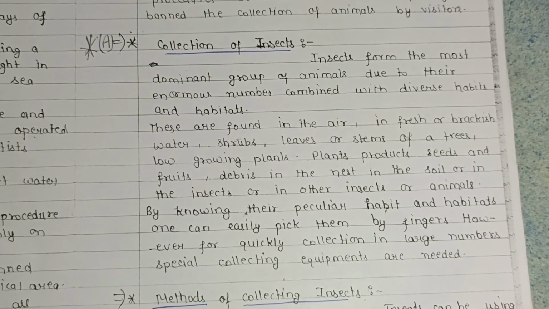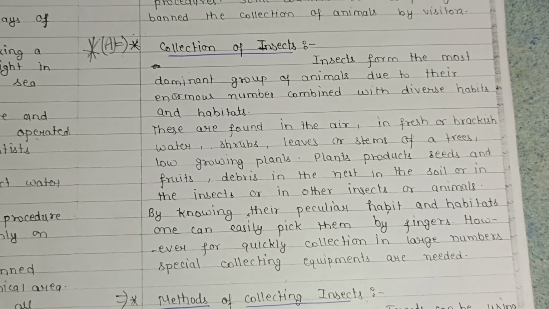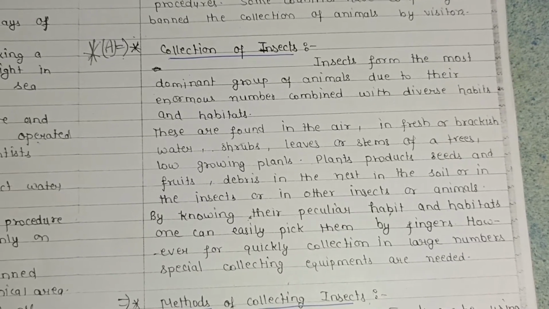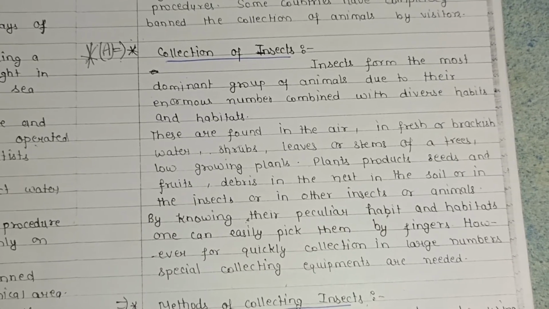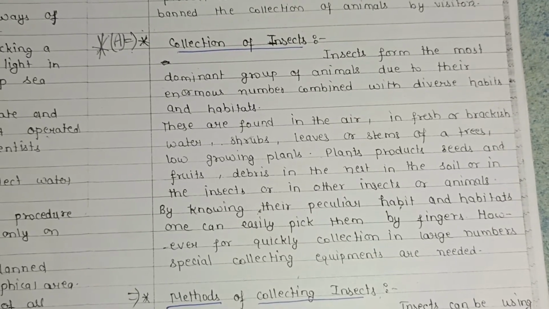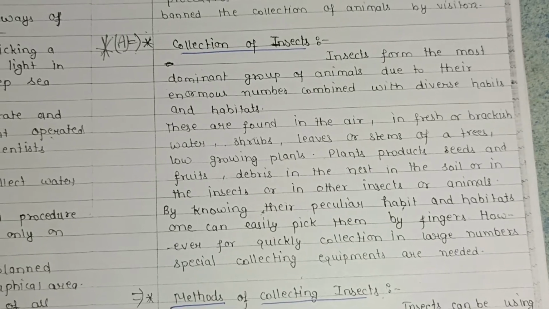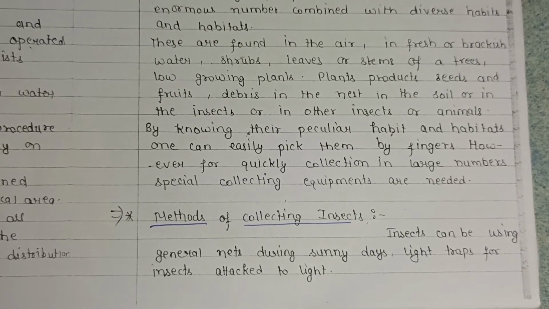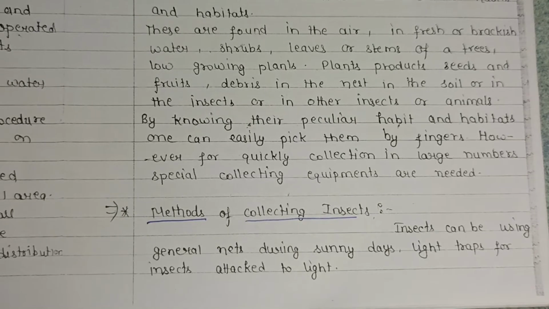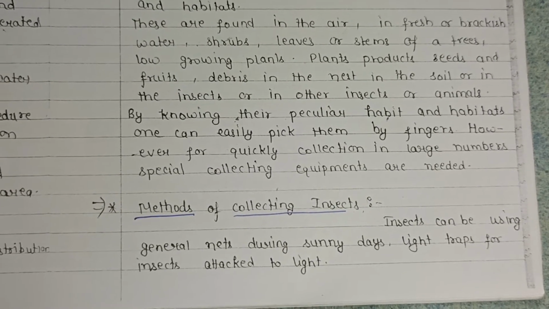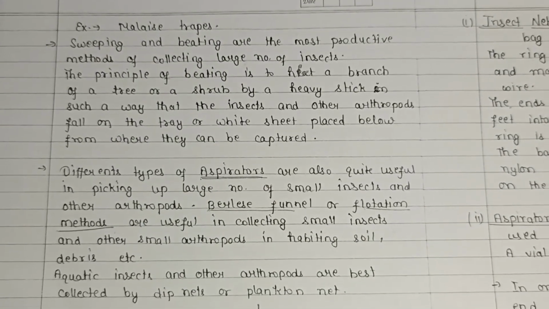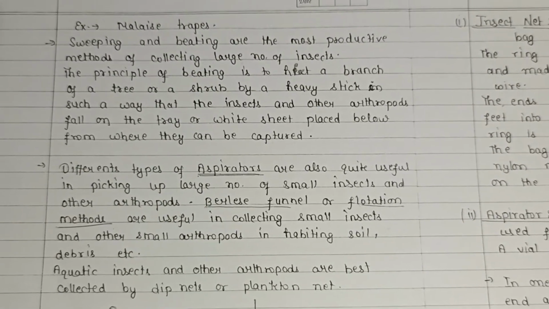By knowing their peculiar habit and habitats, one can easily pick them by fingers. However, for quick collection in large numbers, special collecting instruments or equipment are needed. So basically, first we have to understand the habitat and the nature of the insects. Then they are usually picked up either by hands or by instruments. So, methods of collecting insects. Insects can be collected using general nets during sunny days. Light traps are used for insects that are attracted towards light, for example, malaise traps.